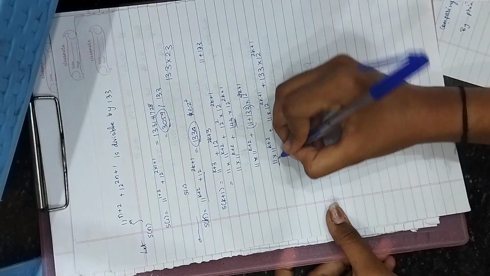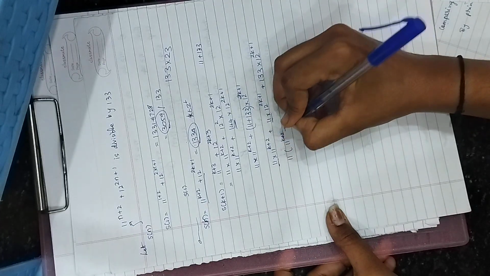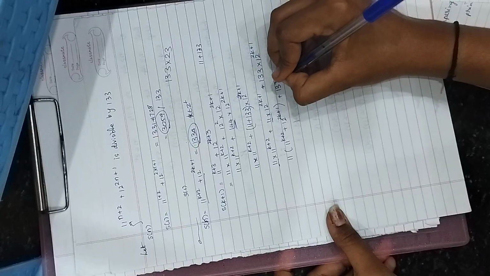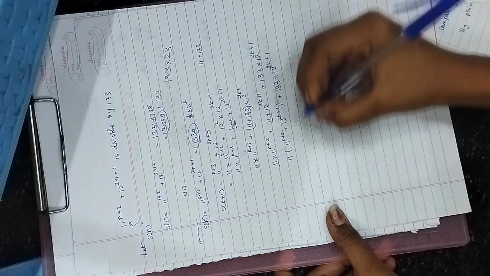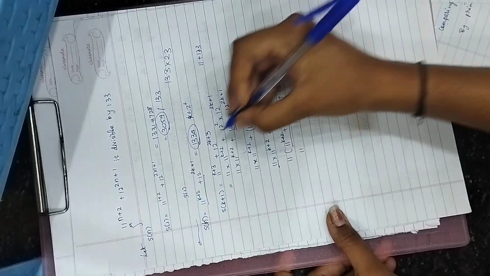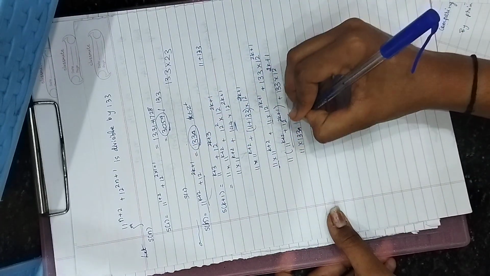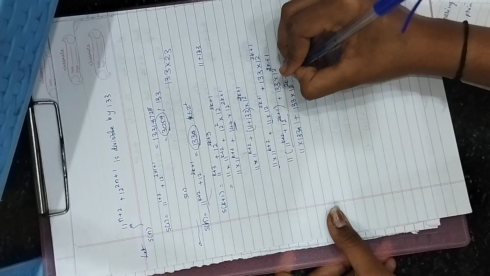So here we have 11, here we have 11, we'll take 11 common: 11 into 11 to the power k plus 2 plus 12 to the power 2k plus 1, plus 133 into 12 to the power 2k plus 1. This is 11 into 133a plus 133 into 12 to the power 2k plus 1.